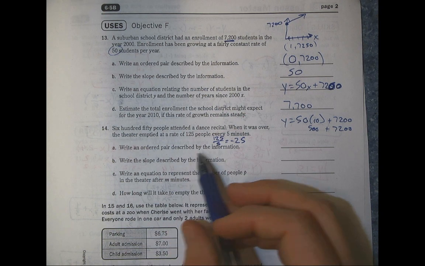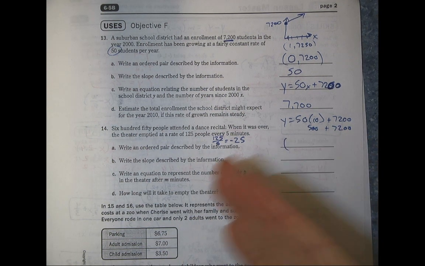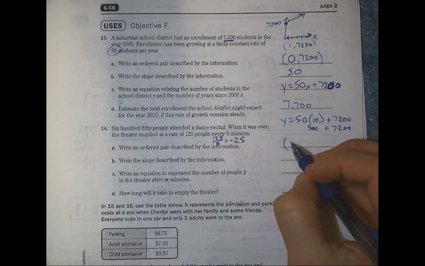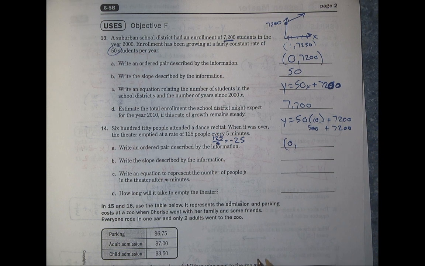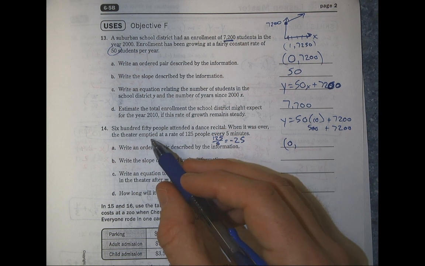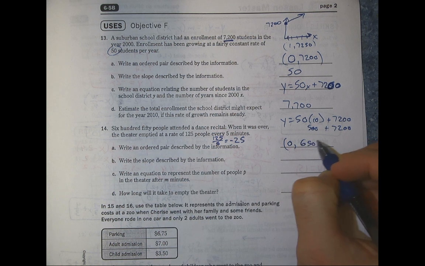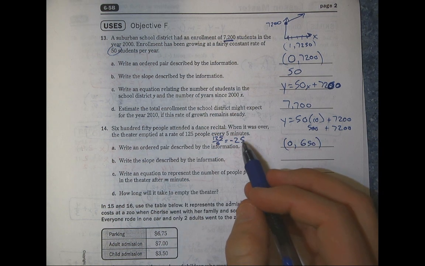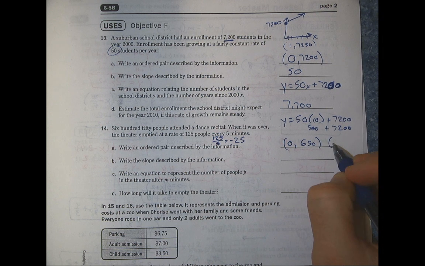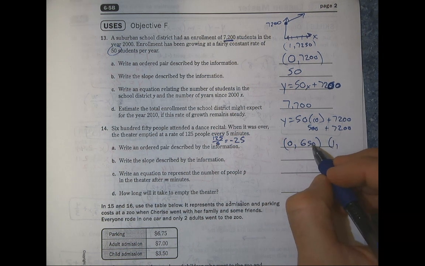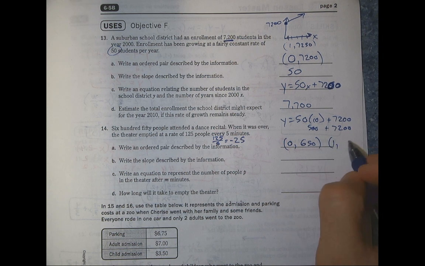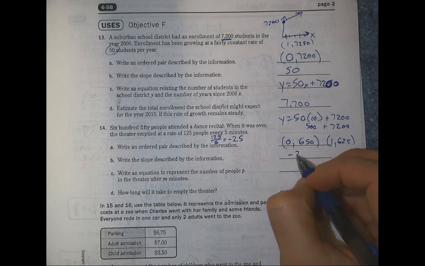Okay, ordered pair. We're going to be measuring this in how many minutes it's been since the recital ended. So I'm going to start at minute 0, my starting point. Okay, there are 650 people there. Basically 25 people per minute. So after 1 minute, 25 people would be leaving here. Okay, so it would be 625. That's another good example. Slope is negative 25.